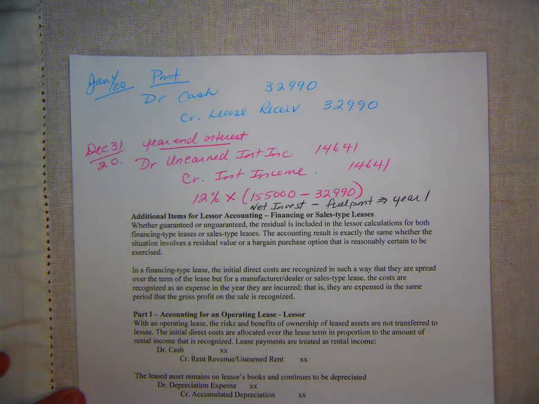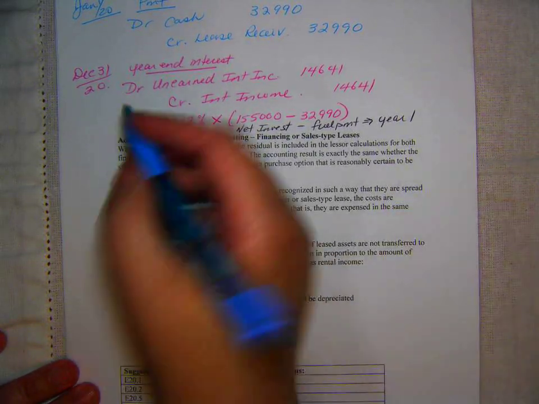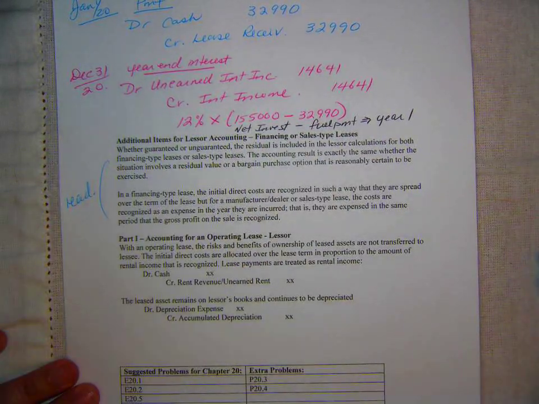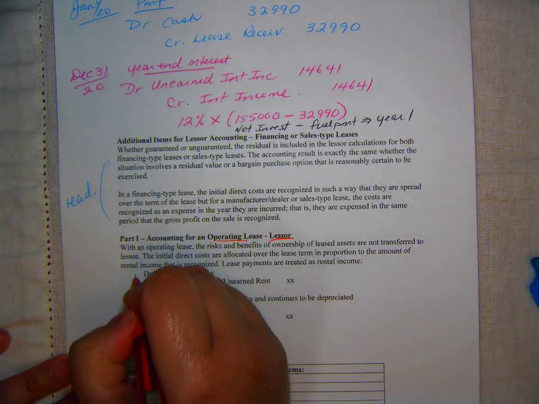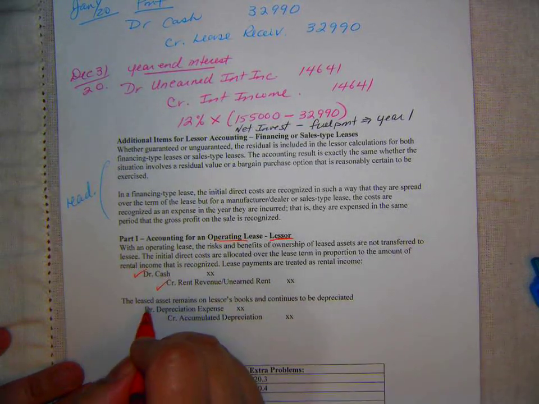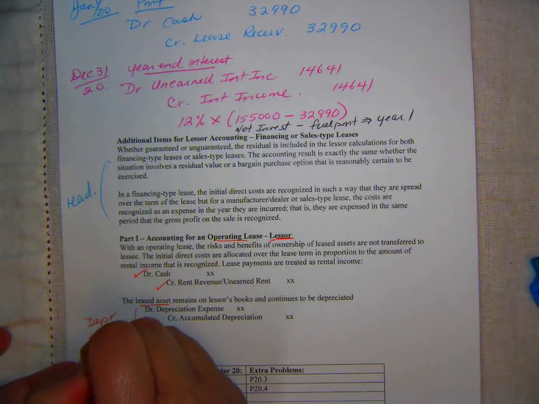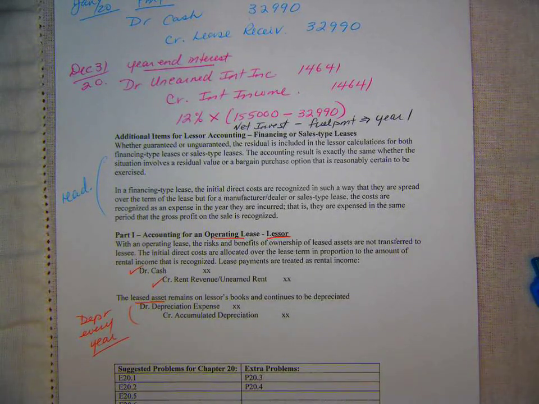Okay, just some additional items. Well, you can read through that. Yeah, just read. The very last part of this chapter is accounting for an operating lease as a lessor. You're going to be getting cash and crediting rent or unearned rent. And the leased asset stays on your books, so you also have to depreciate it every year, because it's on your books. Notice in the previous examples, the asset left, so we didn't depreciate it.